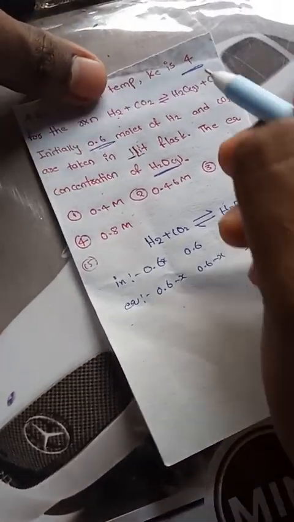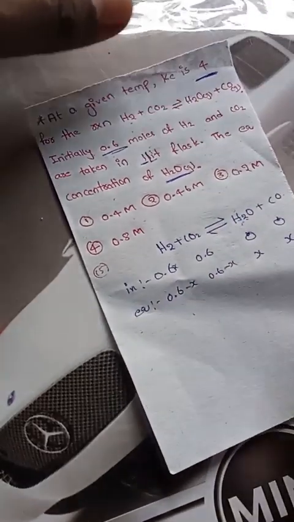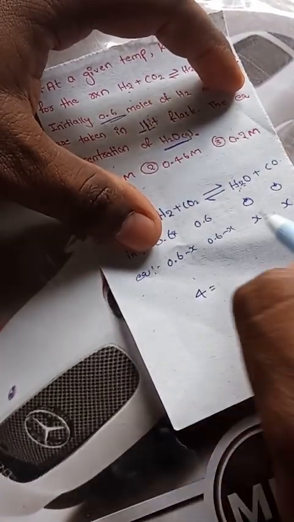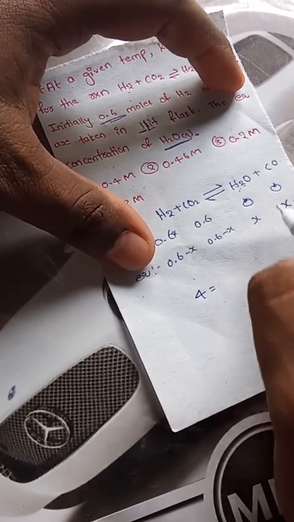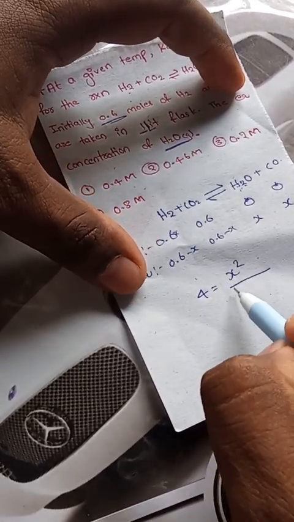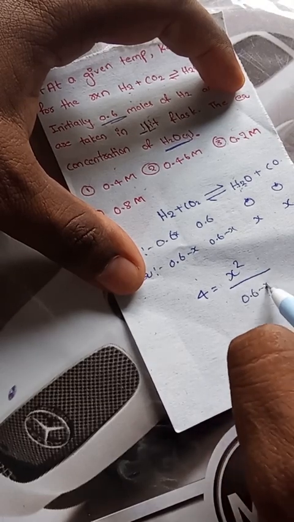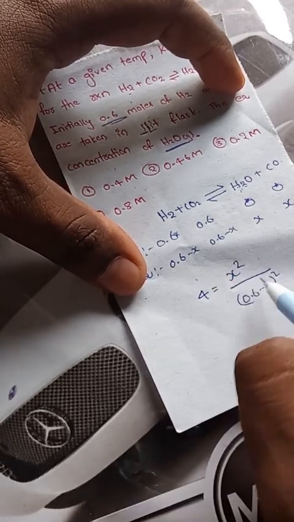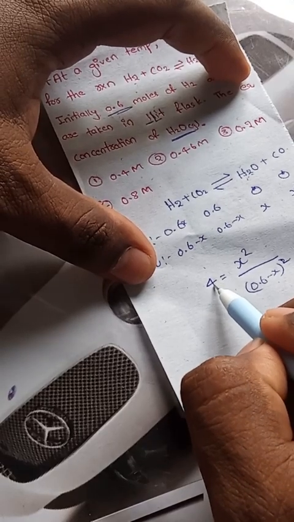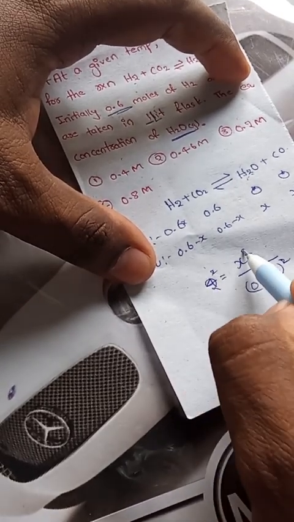So the Kc value is given for us, 4. Let's do the same as the previous one. 4 equals the product, x square, since there are two x's, by 0.6 minus x whole square, same values over here, right? If you write 4 as 2 square, the squares get cancelled.